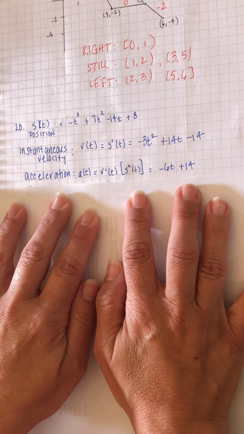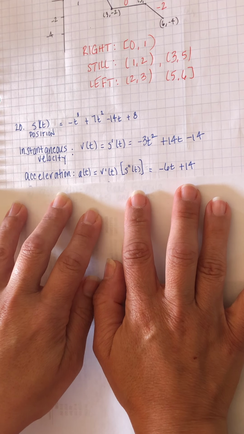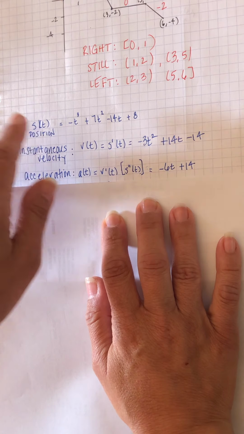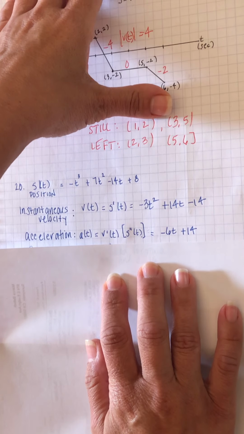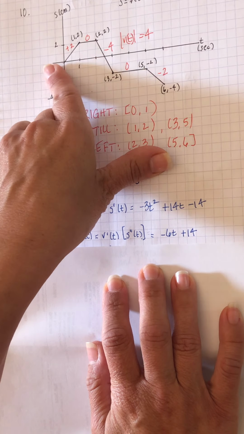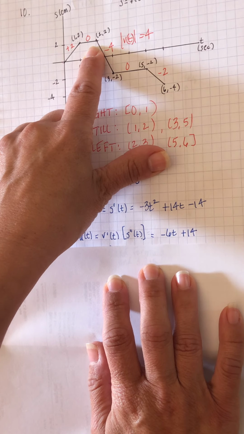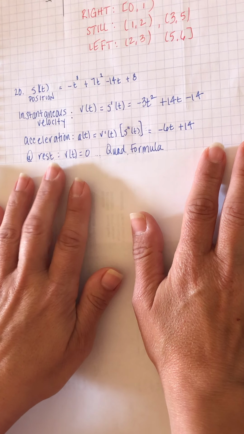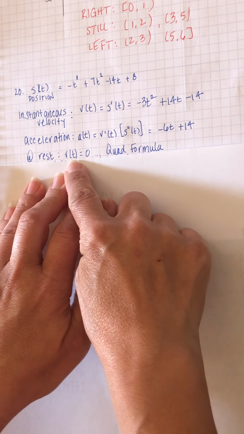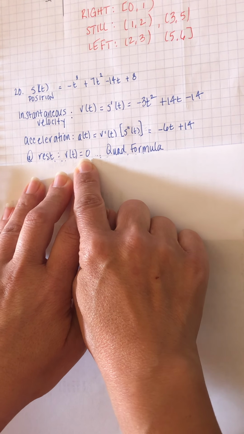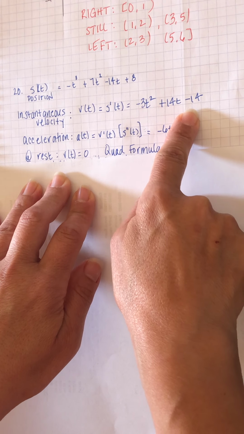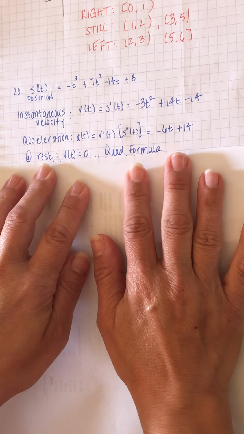So the next part, C, says, when is the particle at rest? Actually, if you go to the problem that we just did in number 10, the particle is at rest, not moving, when the slope is 0, when the velocity is 0. So it's at rest when the velocity is 0, and velocity is -3t squared plus 14t minus 14.